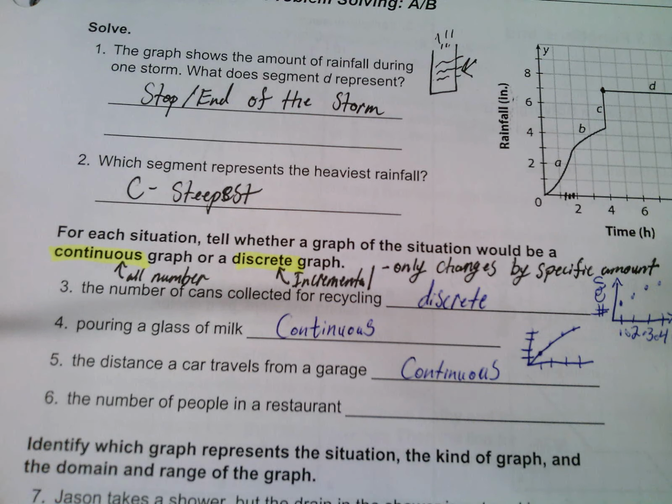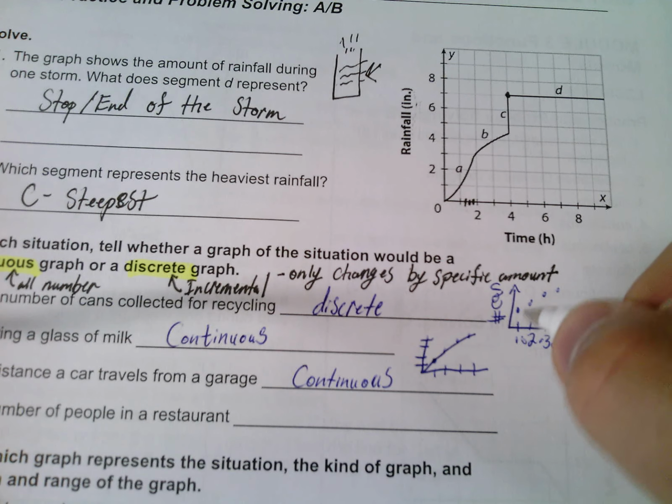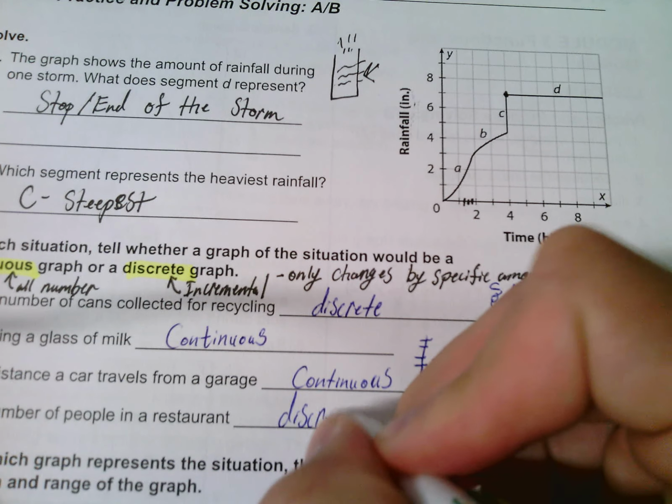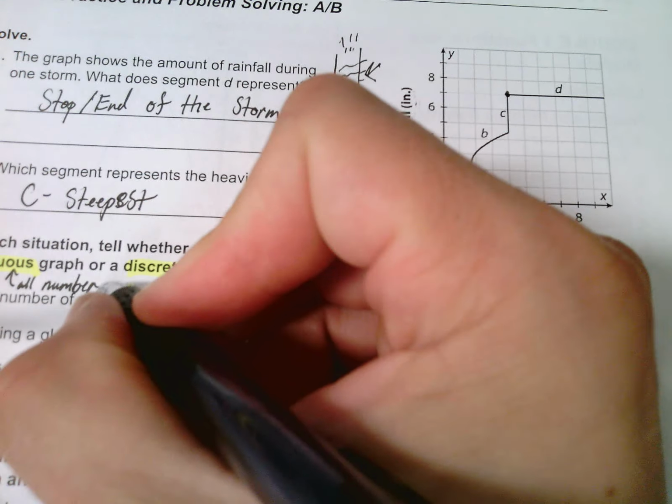No, so since I can't have the value in between the whole numbers, this is a discrete function. Suppose I missed an S here. This is all the numbers.